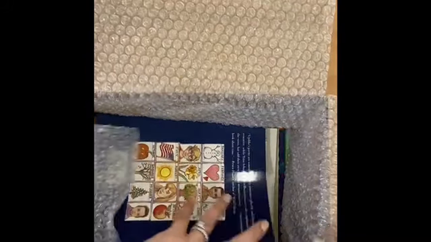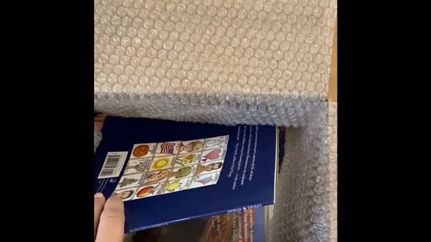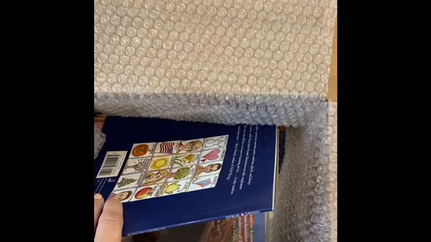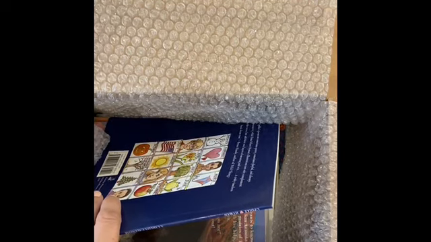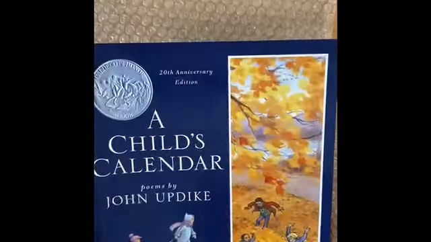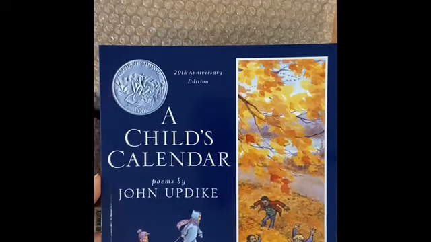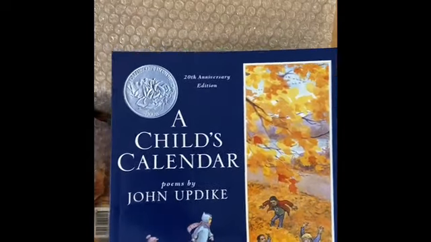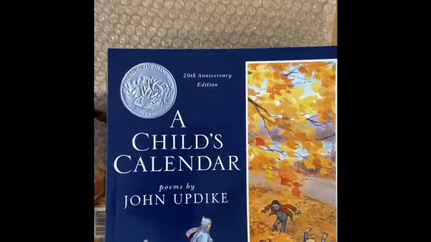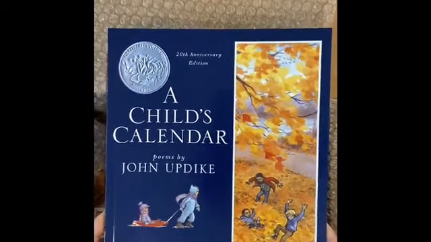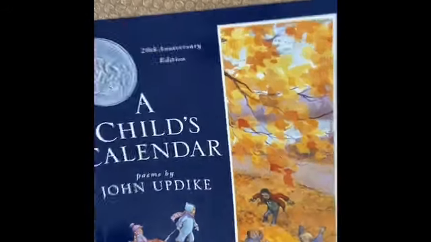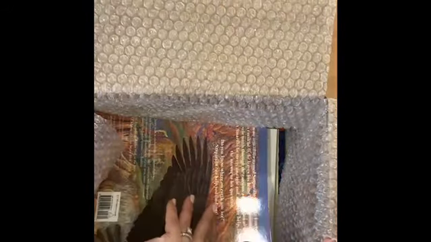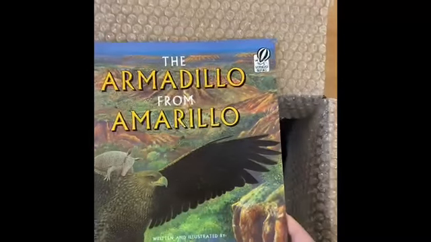And then I think the next things I'm going to take out might be part of a different, maybe this is, I'm looking at my packing slip to see what this is part of, because I'm not sure. Anyway, whatever. Child's calendar. Love the literature that they pick. That's one of the reasons why I wanted to get more of these.